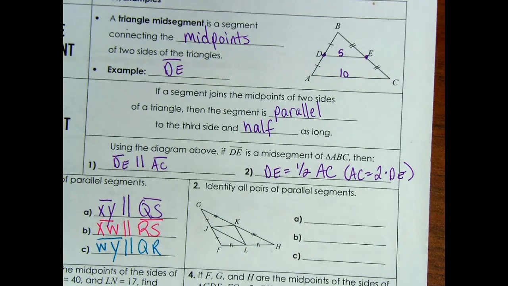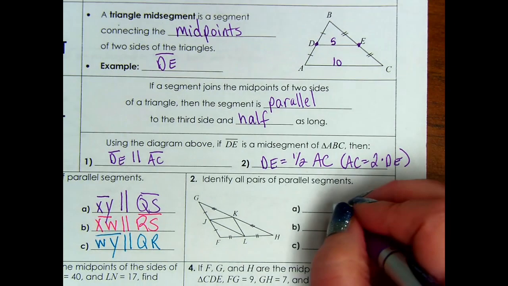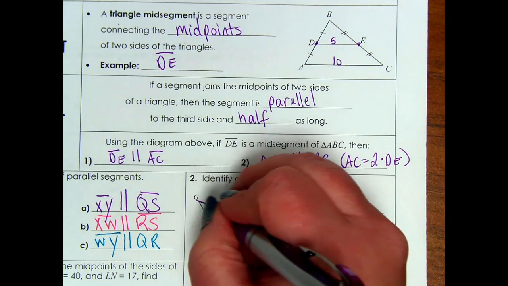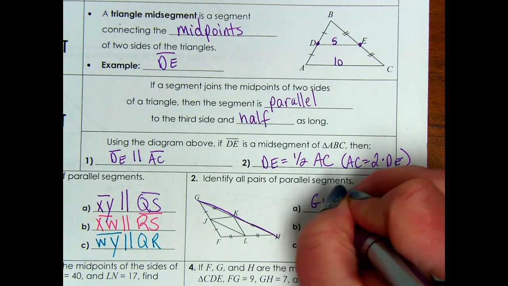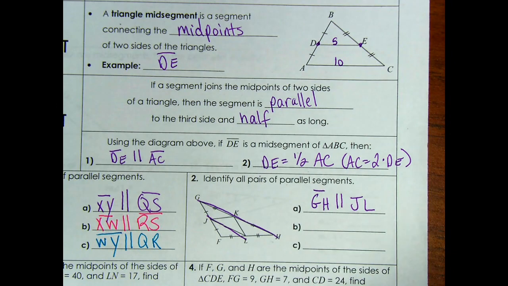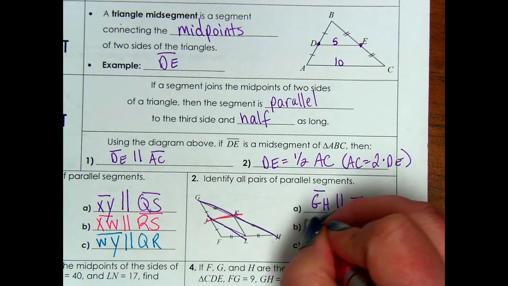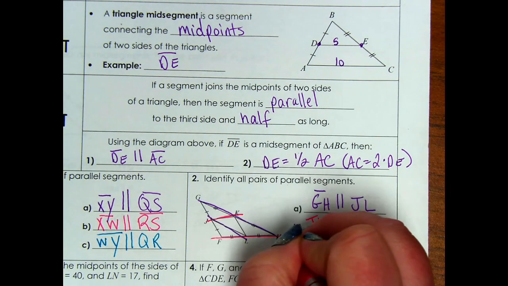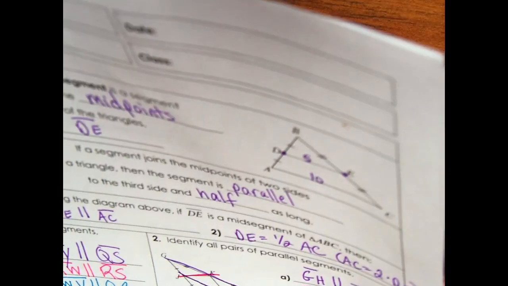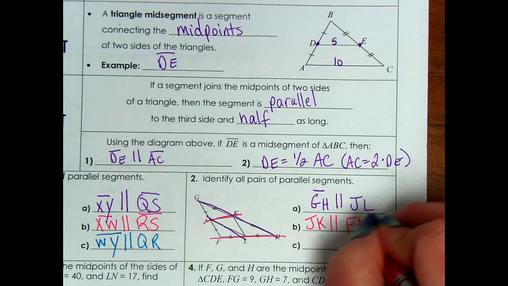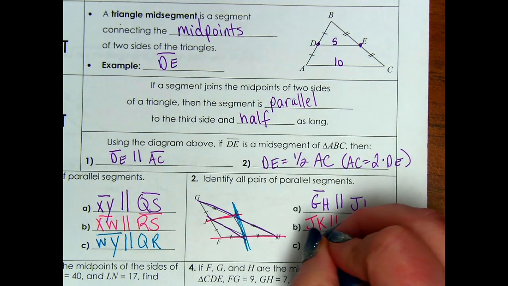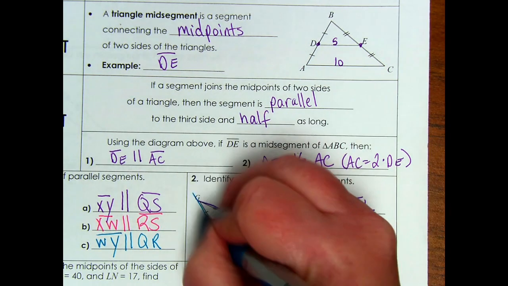The answer to question 2: it wants you to identify the pairs of parallel sides. So I'm going to start with GH is parallel to JL, and then JK is going to be parallel to FH, and then KZ is going to be parallel to GF.